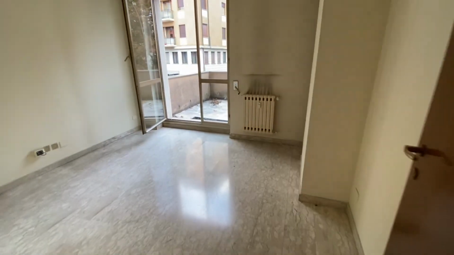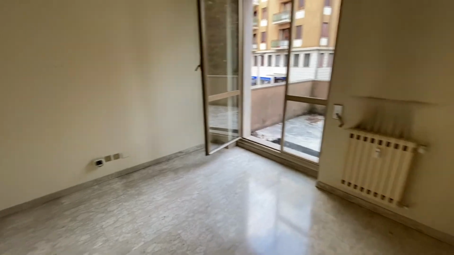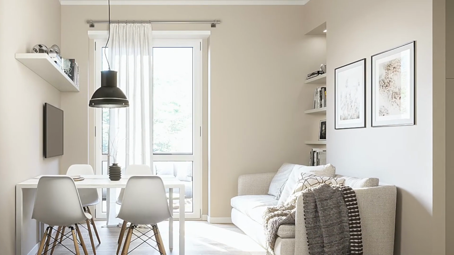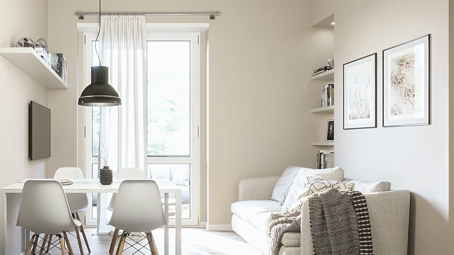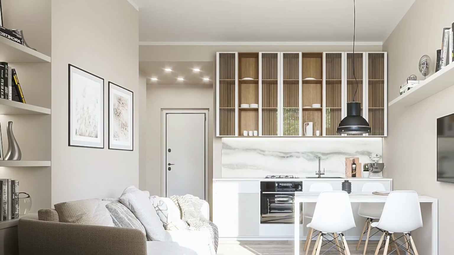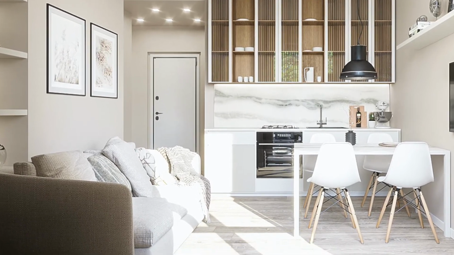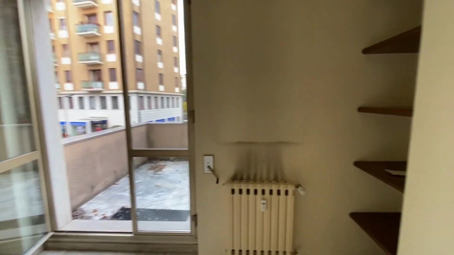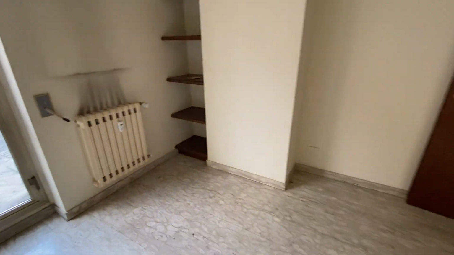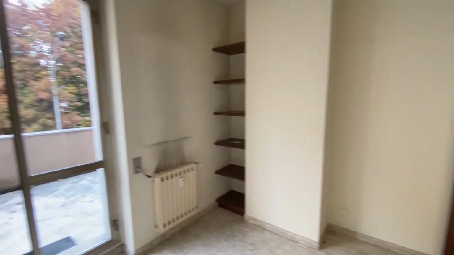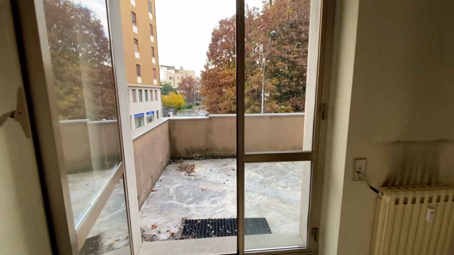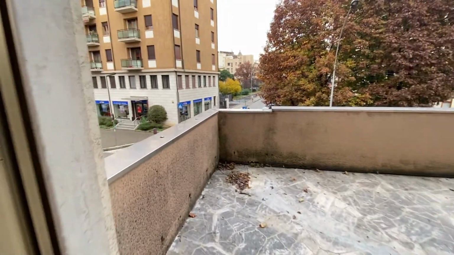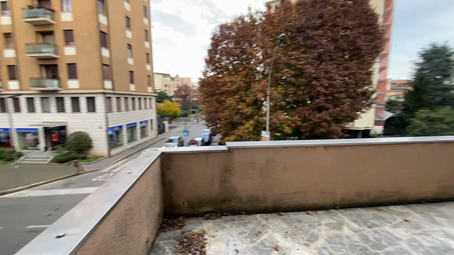This will be the open space area of the one bedroom. Kitchen in here. Television and the sofa with the window to go on the terrace, as you can see.